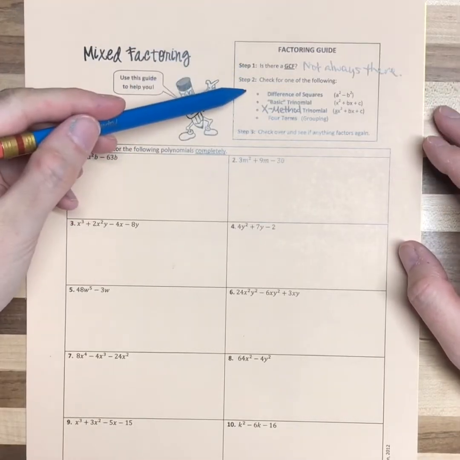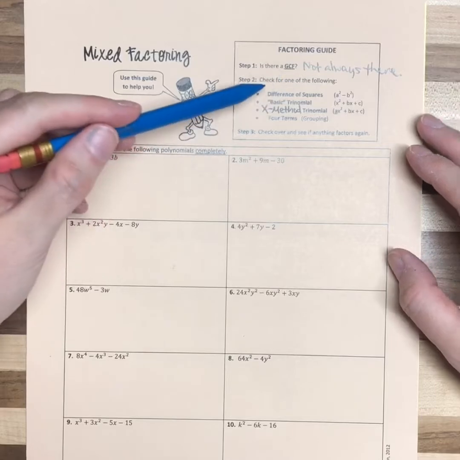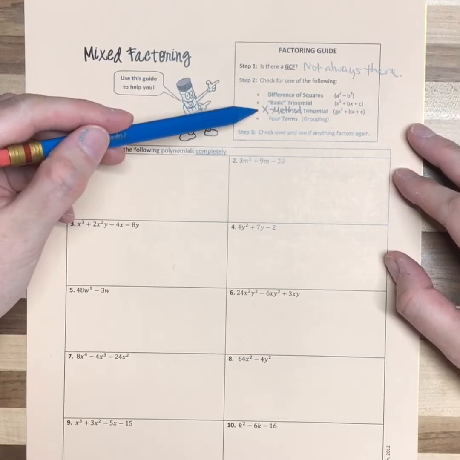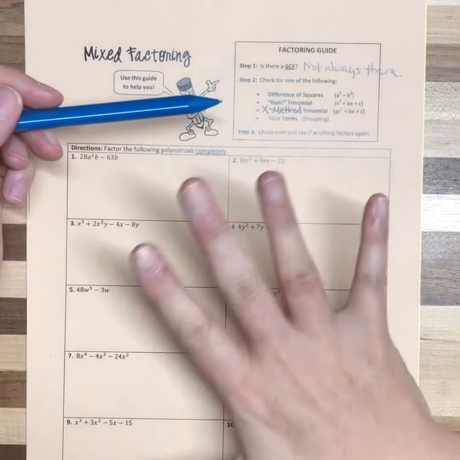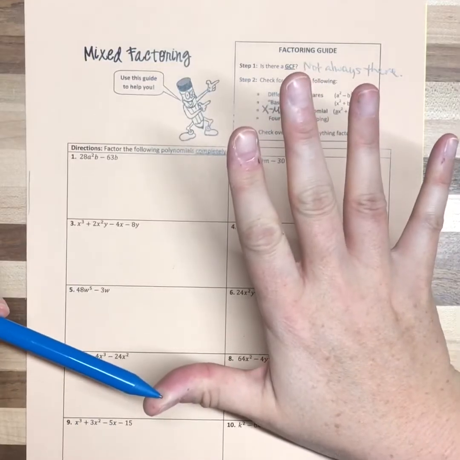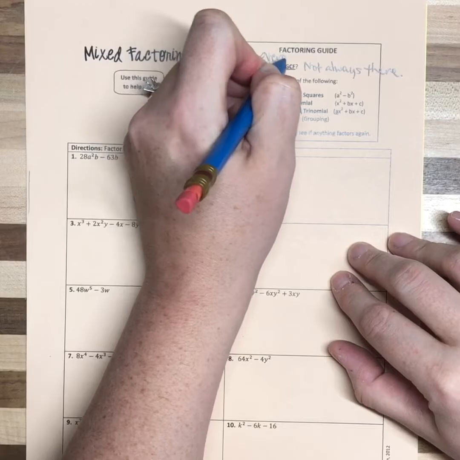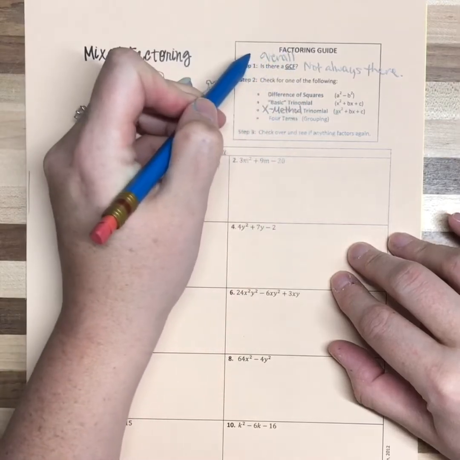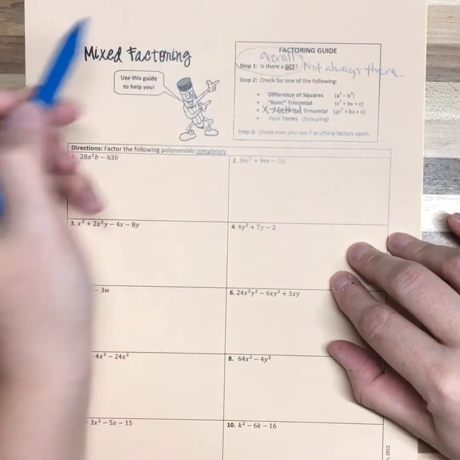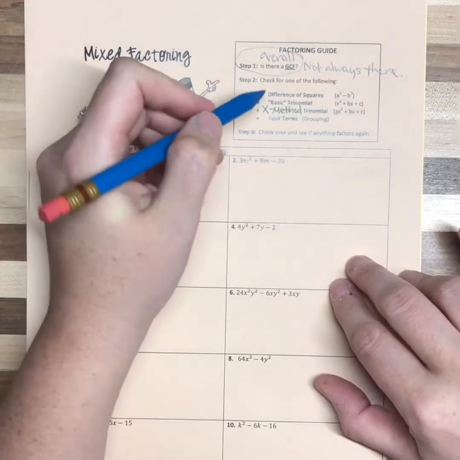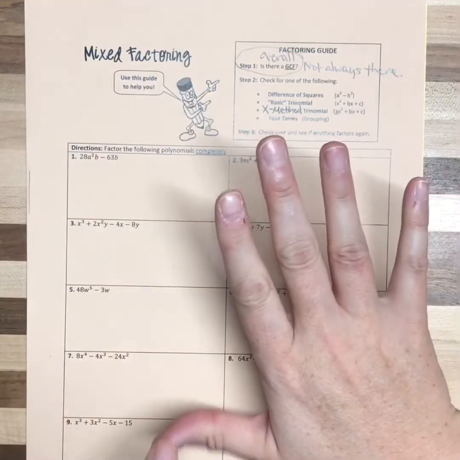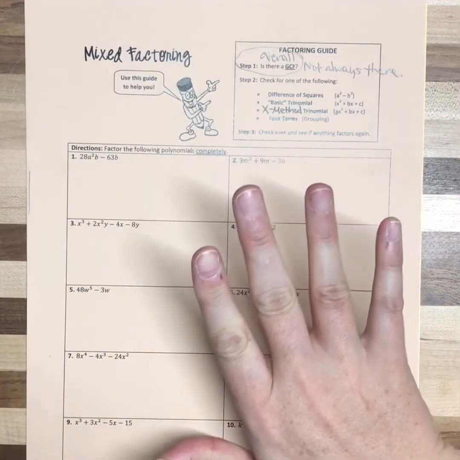Then step two, you check for one of the following. These are the other 4 types. So we've learned 5 total. GCF is always the first. That's the overall GCF. In fact, here, put the word overall for step 1. That's what we're talking about when we say GCF. Always check for the overall GCF first.